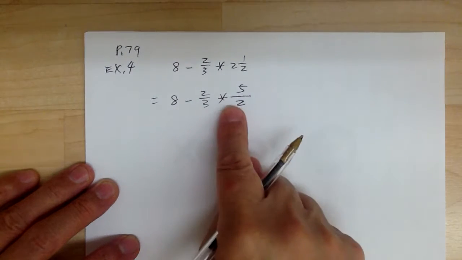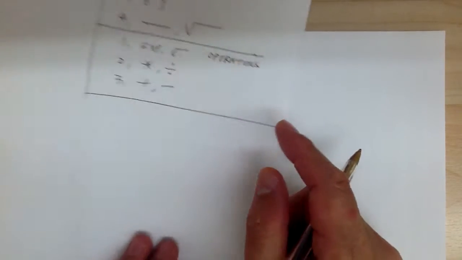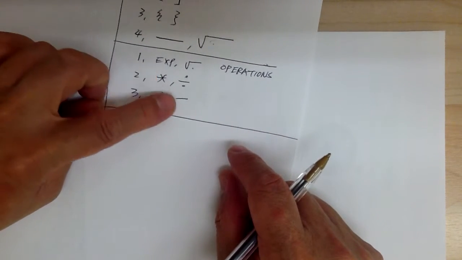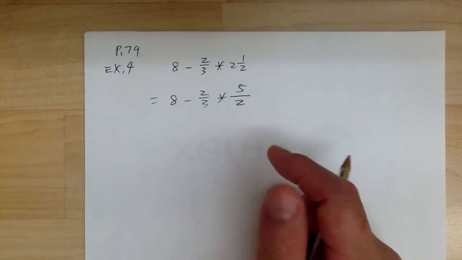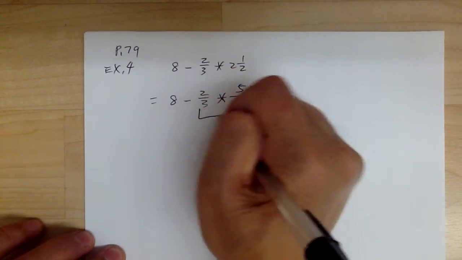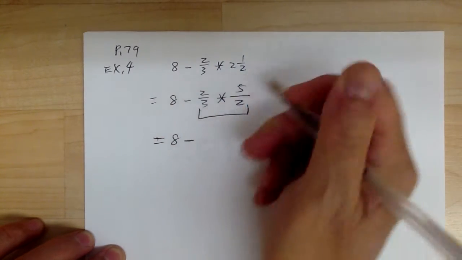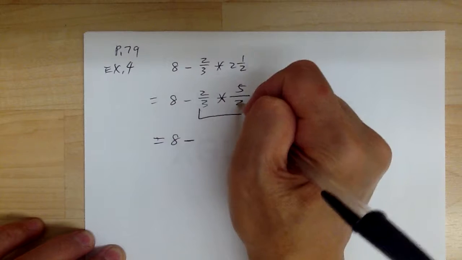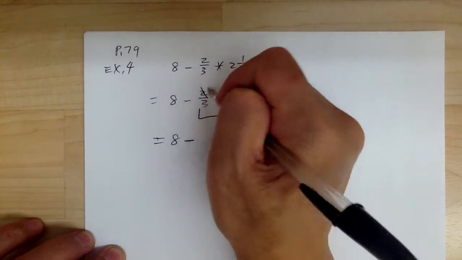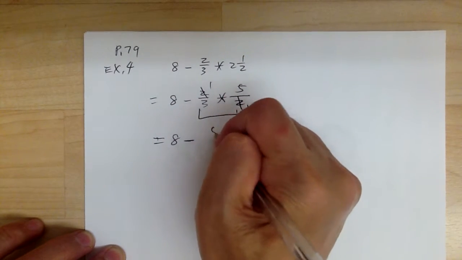So now you have subtraction and multiplication. Again, if you look over here, the multiplication comes before the subtraction. So you have to do the multiplication first. So you have to do this part first. So don't do anything with the 8. Leave that alone. Notice that there are two 2s, so this can cancel out. So this becomes 5/3.